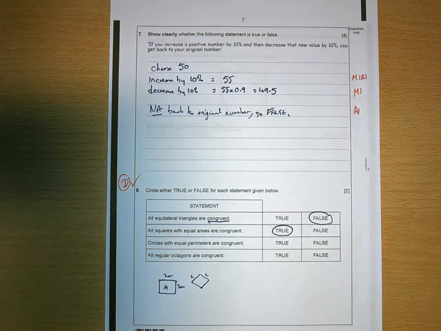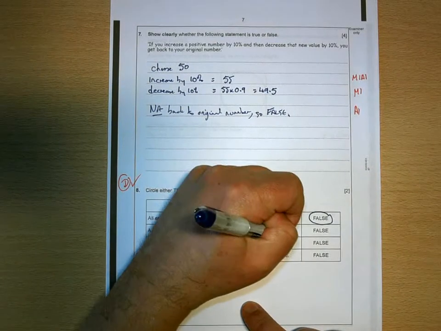And that's the same with circles with equal perimeters. The perimeter of a circle is its circumference. So if the circumference of the circle is the same, it's the same circle. It's identical, it's congruent.